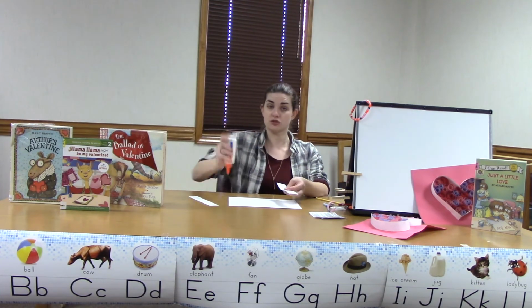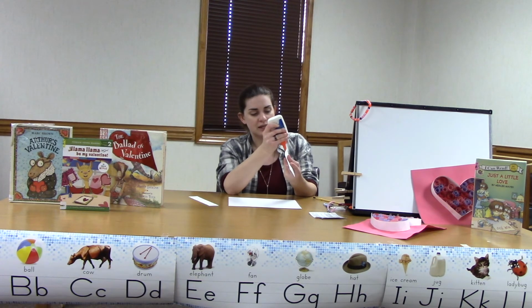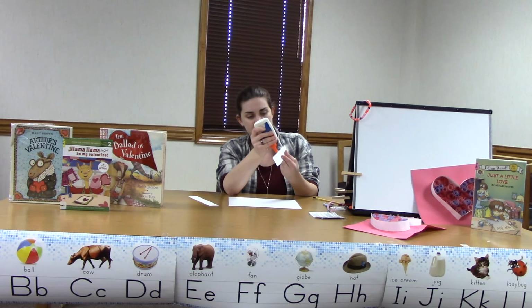We're going to get some of our trusty glue, and you're going to run some glue along the very top, or along one of the edges of your shorter or thinner strips. You might need some assistance with this. It's a bit of a tricky process, and that is absolutely okay. We all need help sometimes, and we always encourage asking for help when we need it here at Creative Corner.